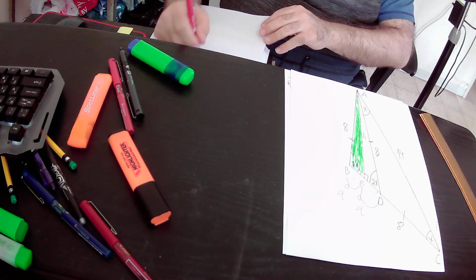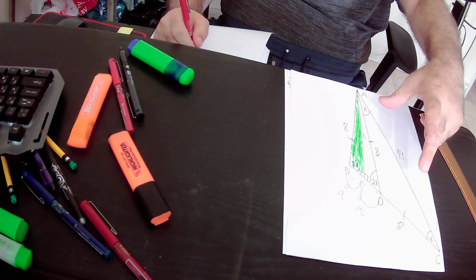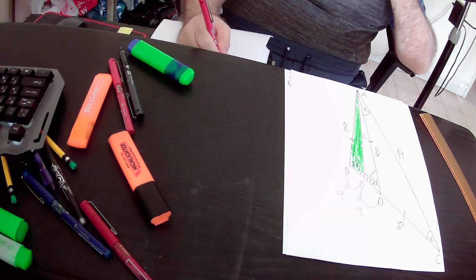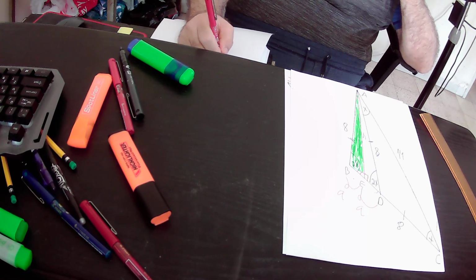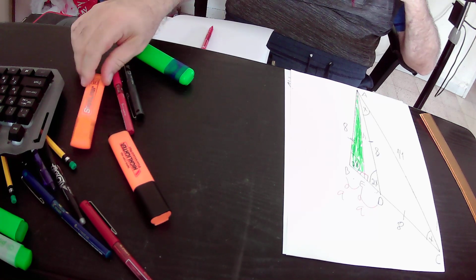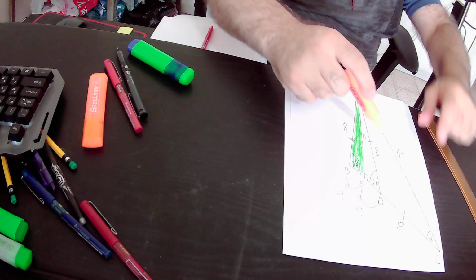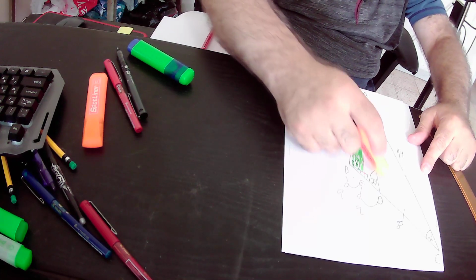In the next step, we will focus on triangle AEC, the orange triangle.